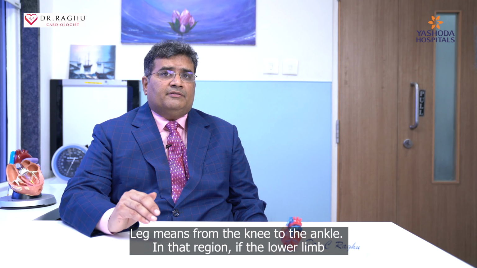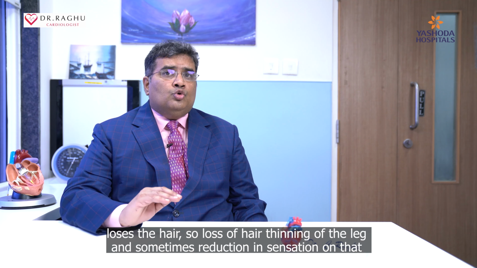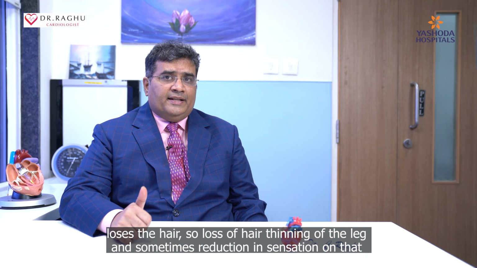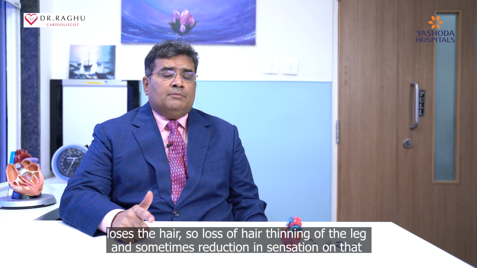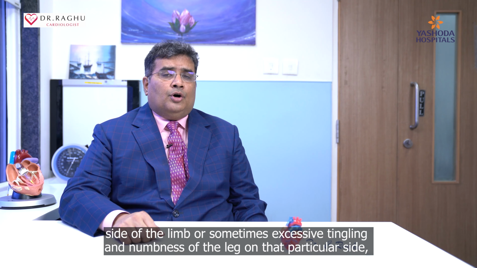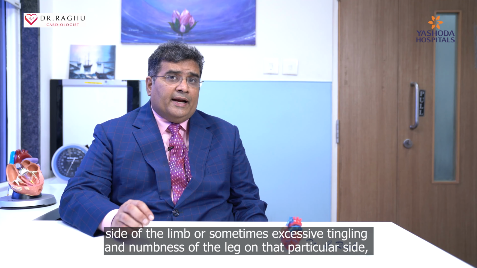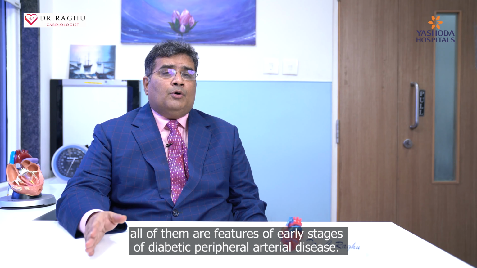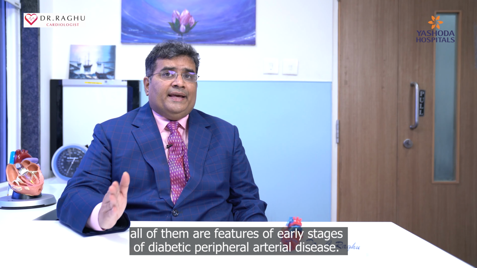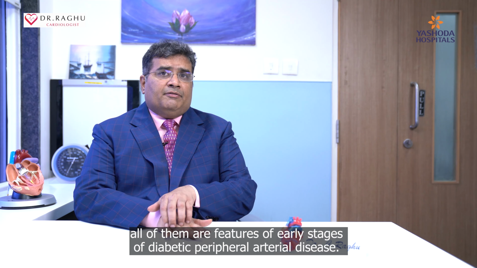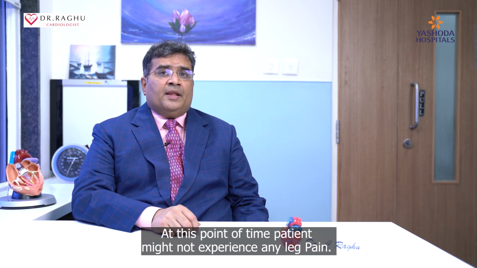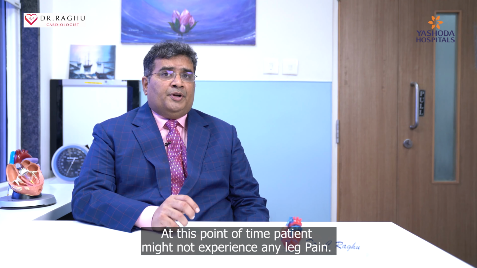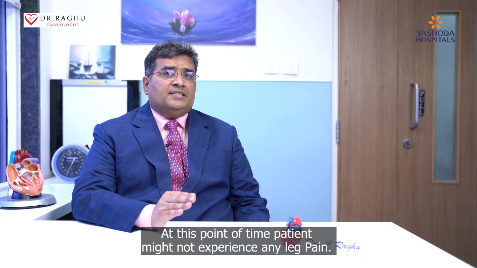In that region, if the lower limb loses the hair, so loss of hair, thinning of the leg, and sometimes reduction in sensation on that side of the limb, or sometimes excessive tingling and numbness of the leg on that particular side. All of them are features of early stages of diabetic peripheral arterial disease. At this point of time, the patient might not experience any leg pain.